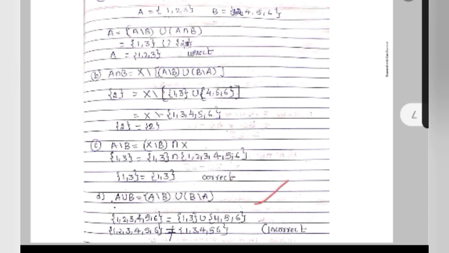So let's see. A union B. What is your A? That is the 1, 2, 3. What is your B? That is the 4, 5, 6. If I do the union, I will get 1, 2, 3, 4, 5, 6. Similarly, I have to check whether they are equal. A minus B union B minus A. What is your A minus B? The A minus B is your 1, 3 and B minus A is 4, 5, 6.